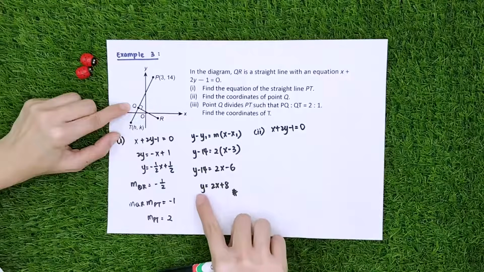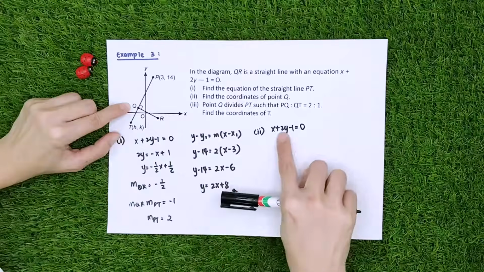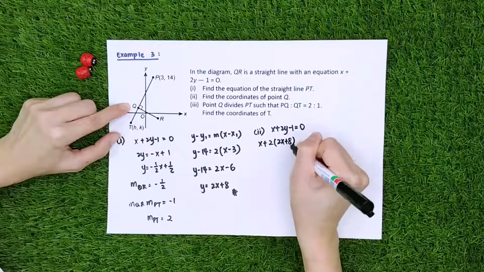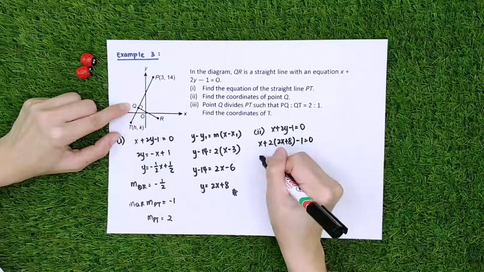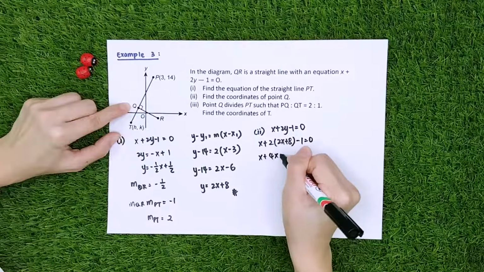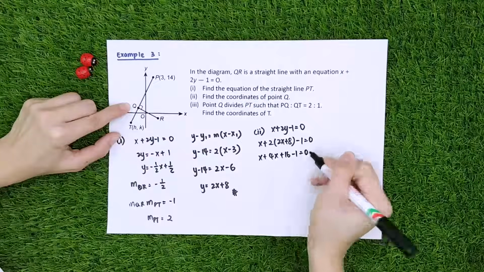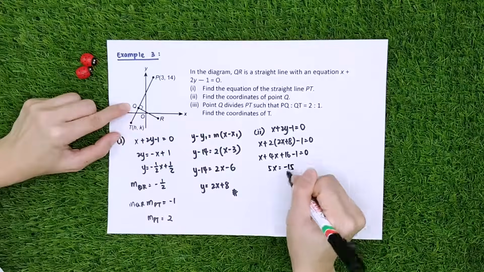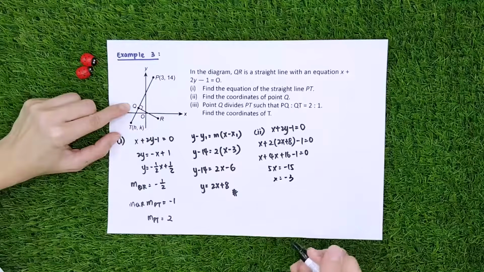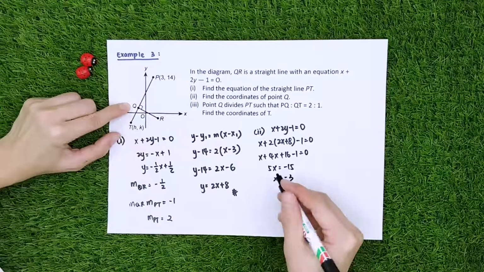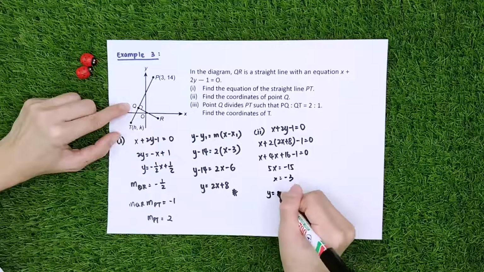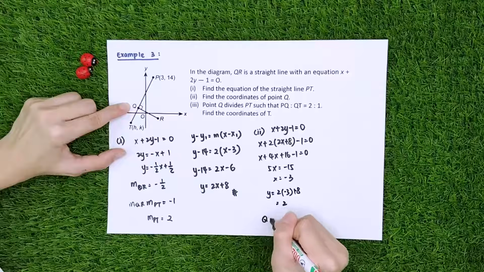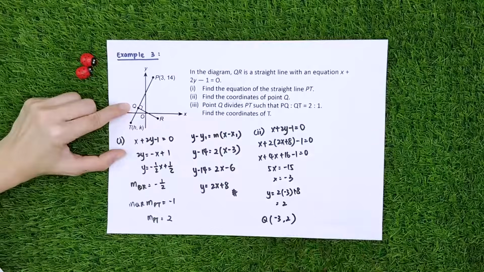I can substitute y = 2x + 8 into the equation. x + 2(2x + 8) - 1 = 0. x + 4x + 16 - 1 = 0. 5x = -15. x = -3. After I get x = -3, I can easily get y = 2. So my coordinate Q will be (-3, 2).